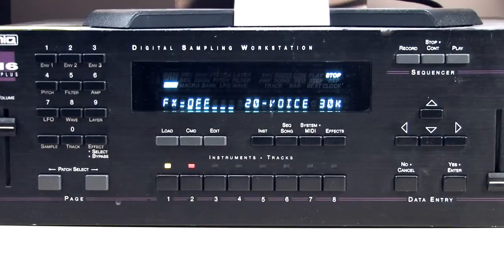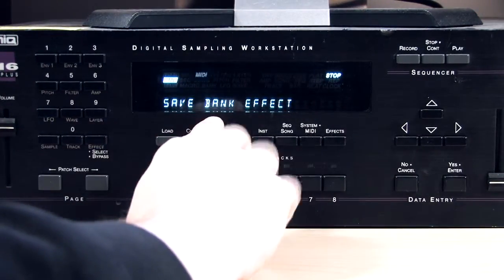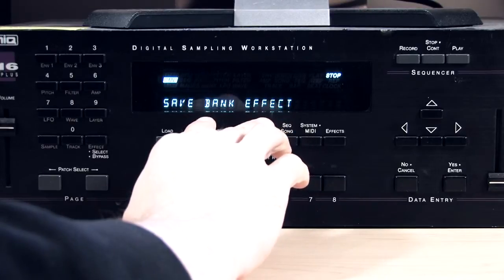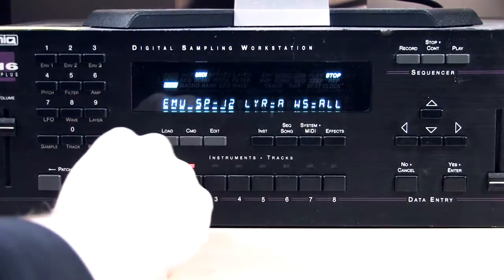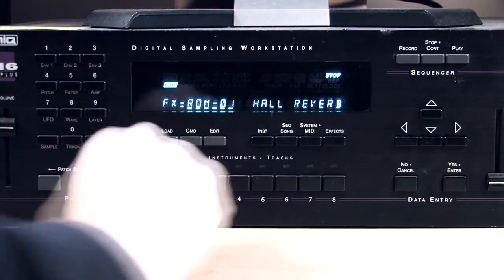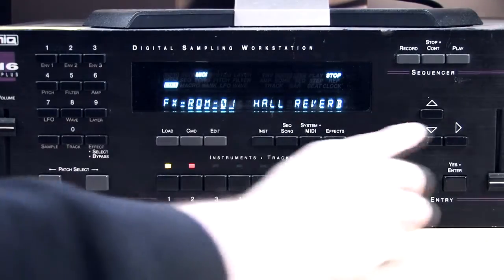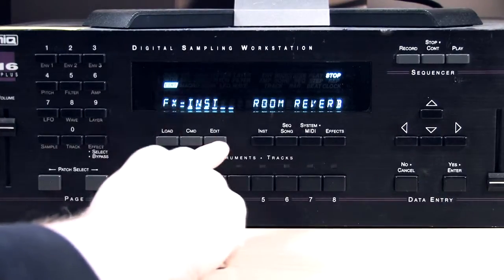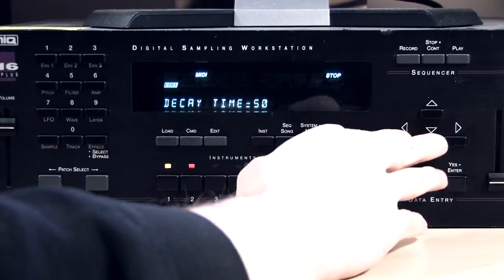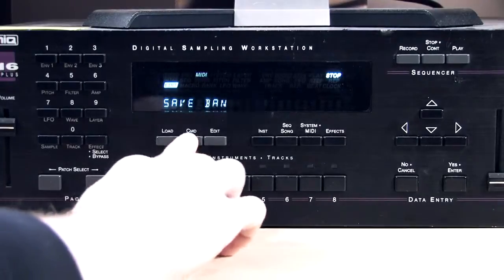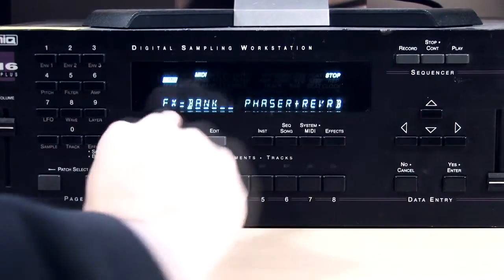One thing that you should be aware of is that saving effects, you can only save the bank effect as a separate effect. Anytime you edit a ROM setting, that will change it to a bank effect. And also, if you select an instrument effect and edit the effect, you can change the parameters, but when you try to save it, Command Effects Save Bank, it's only going to save the effect and the bank effect.